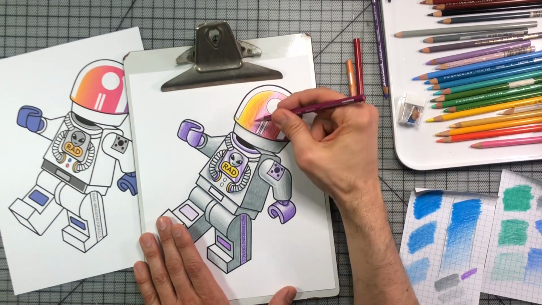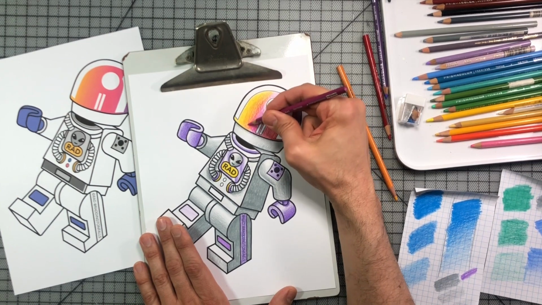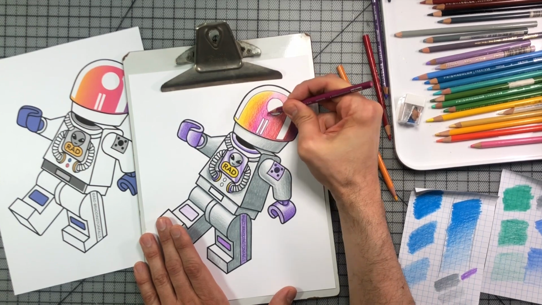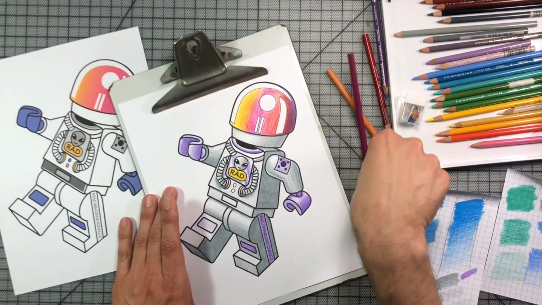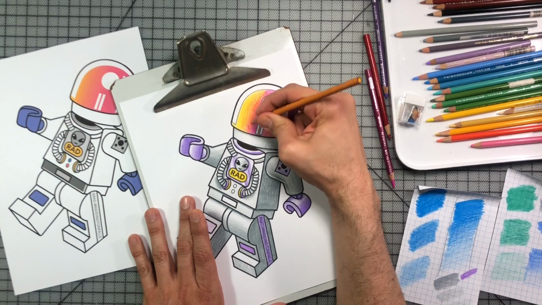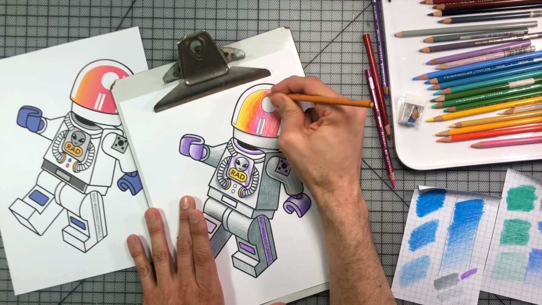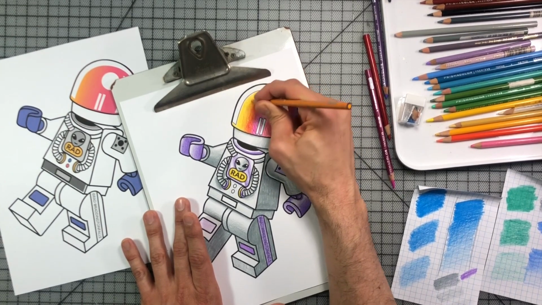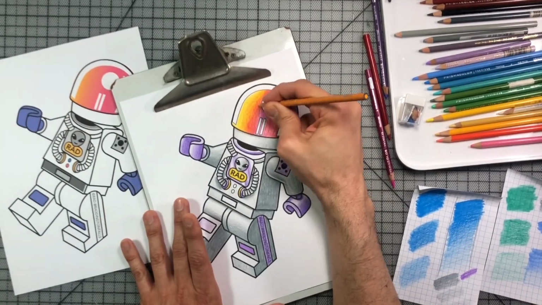Either I'm rusty or I'm rushing. You just said. Yeah, normally I would do softer layers, and this would take me a long time to get this smoothed out. But I'm trying to get cracking.